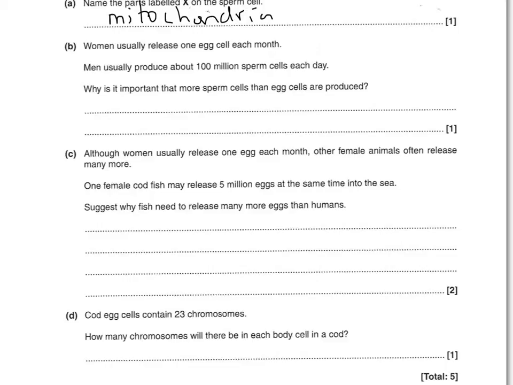So it's just increasing the chances of fertilisation. Or you could say that they may have got eaten by a predator in the sea. There's not really any parental care there.